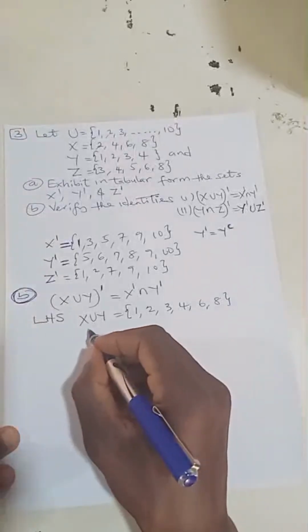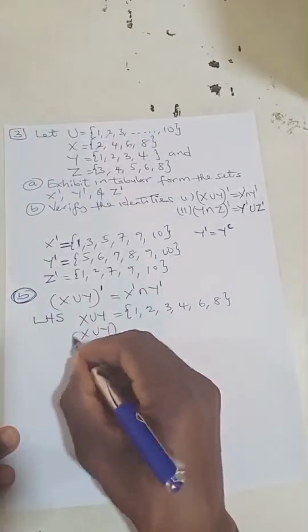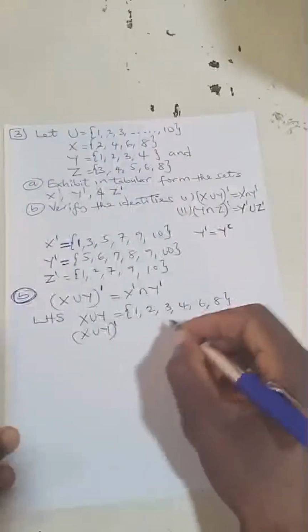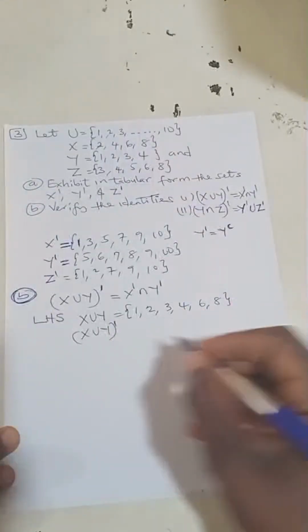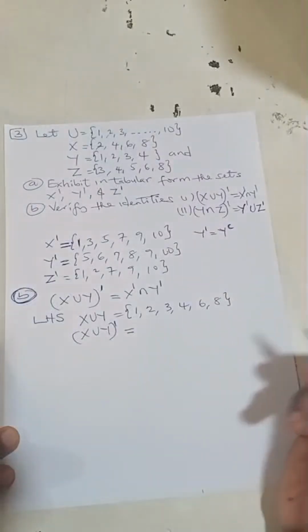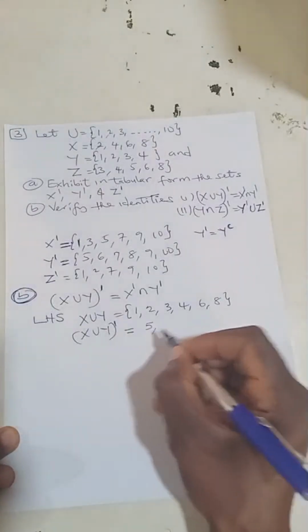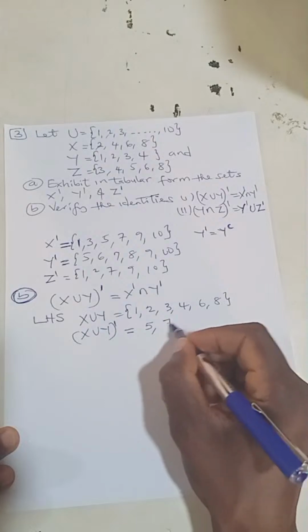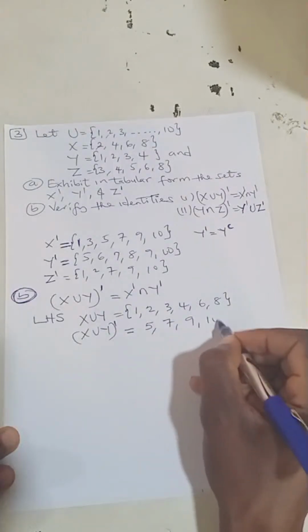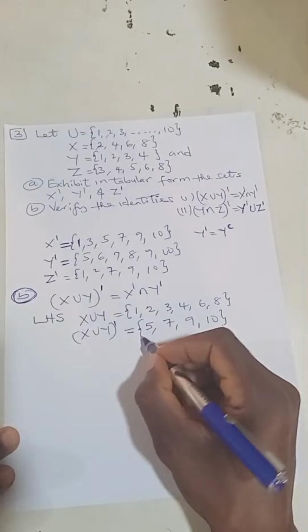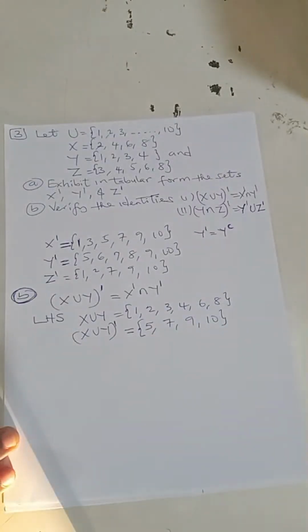Then get your X union Y complements. So remove this X union Y from the universal set. If you do that, you're going to have 5, 7, 9 and 10. And that's that for the X union Y complements.